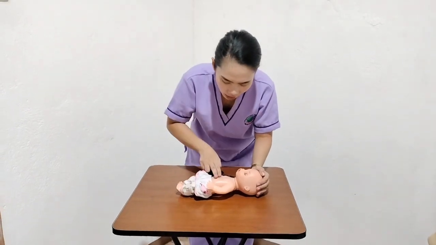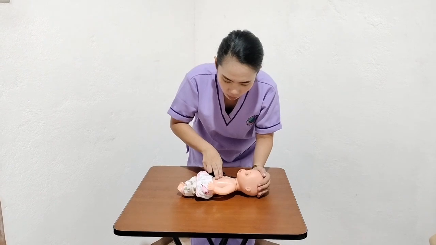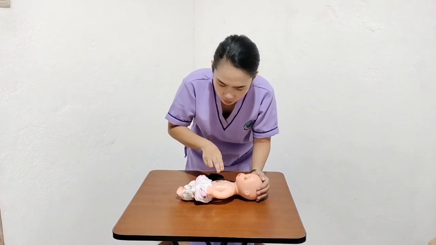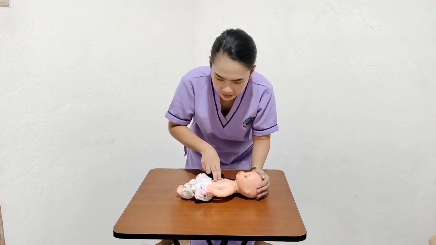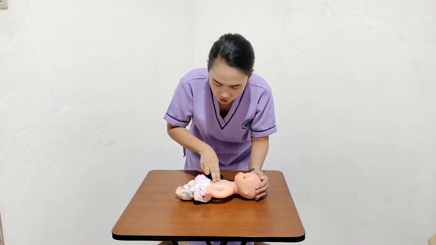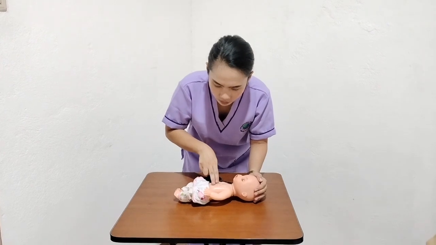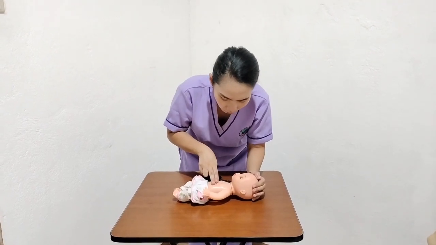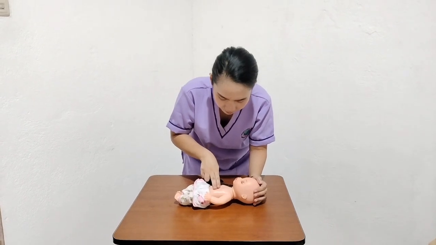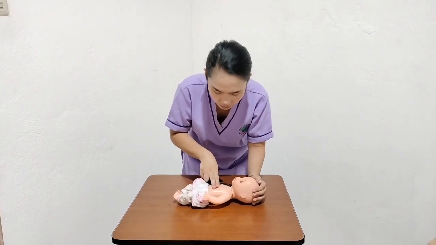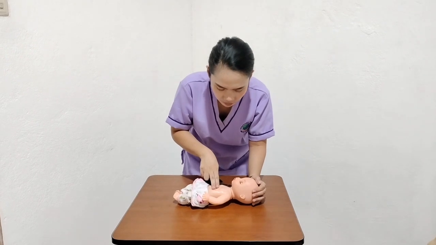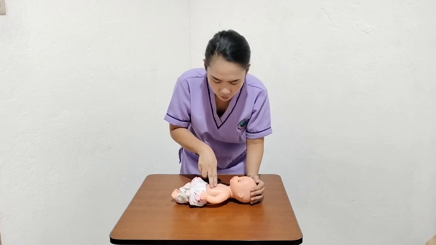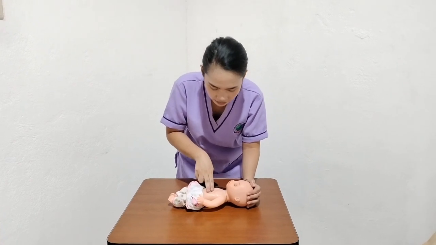And then, do the compression again for 30 beats, and make sure that your finger is at least 1.5 inches deep in his or her chest. 1, 2, 3, up to 29.